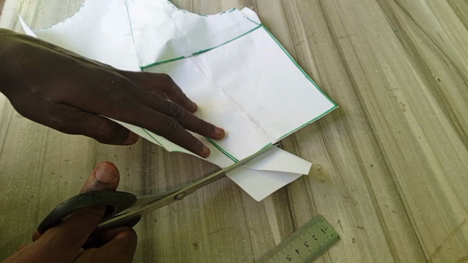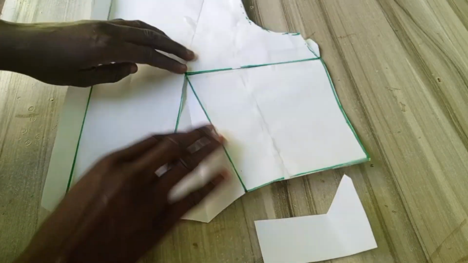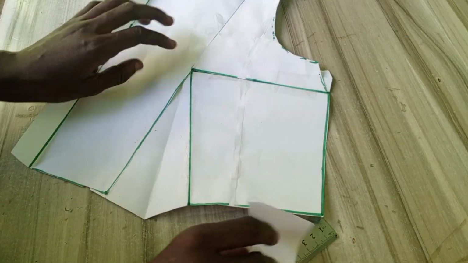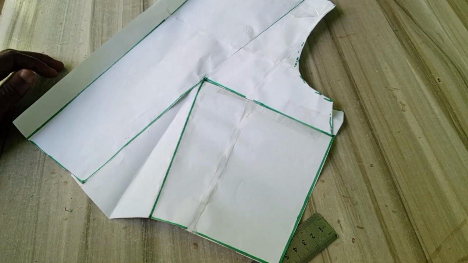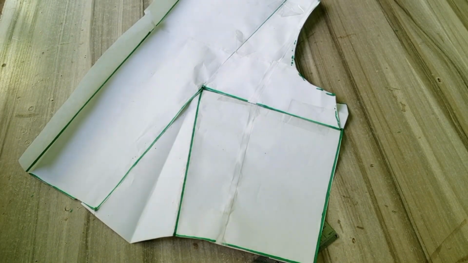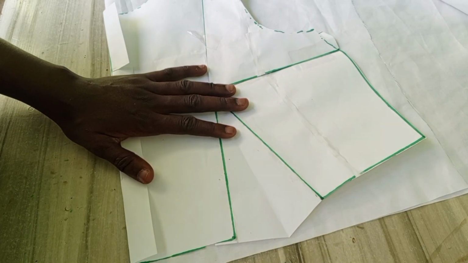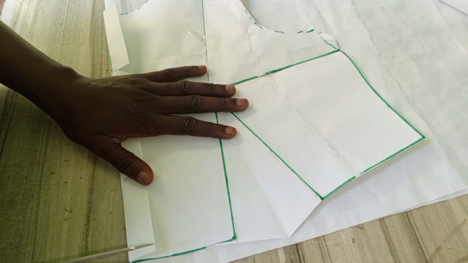So after closing it, then you cut. Please don't cut straight. You see the center of the dart, you see that it's longer. So if I had not folded it this way, I would not get that, and it would make my dart short. So I'll take these pieces to my fabric and I'll cut it out.